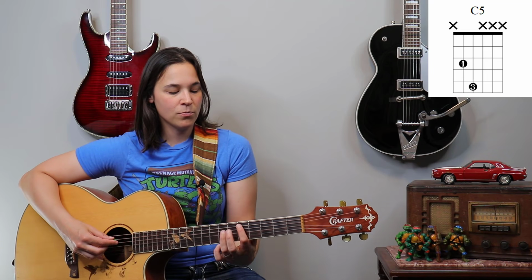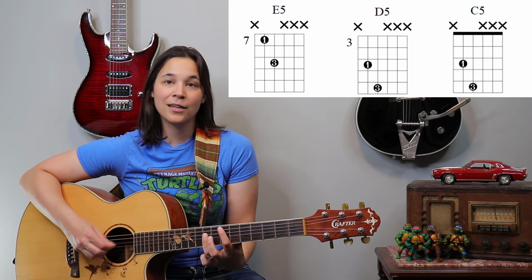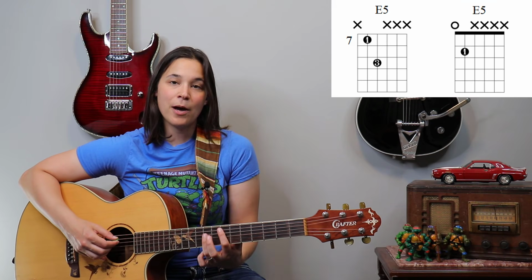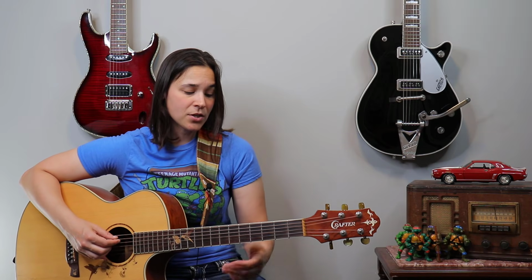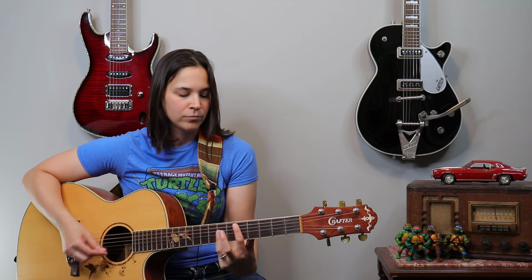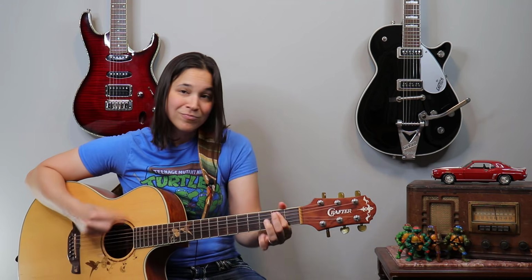If I move it up 2 to the 5th and 7th, D power chord, move it up 2 more, E power chord. So you have an open E power chord here, and then you have an E power chord up here at 7 and 9. So you can see these chords can move anywhere. That's the amazing thing about power chords, it really opens up the entire neck of the guitar for you guys here.